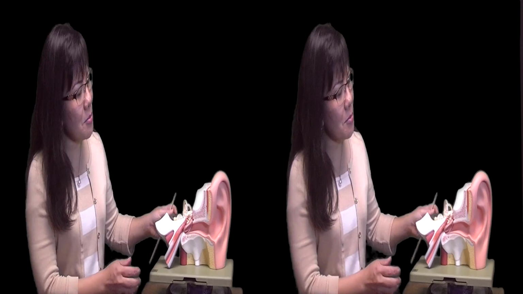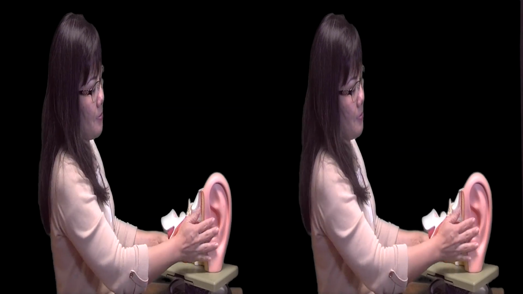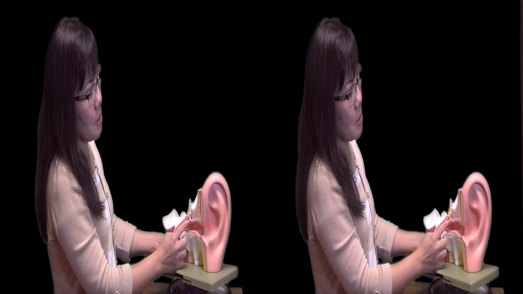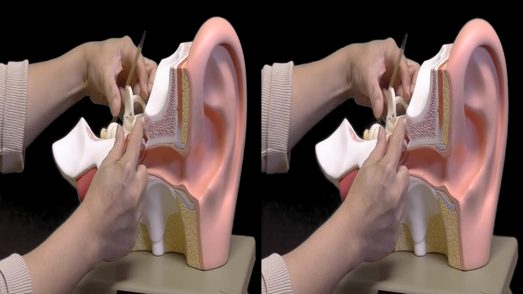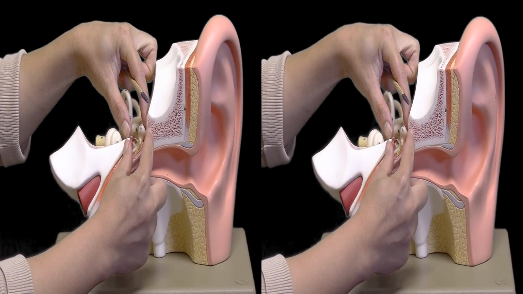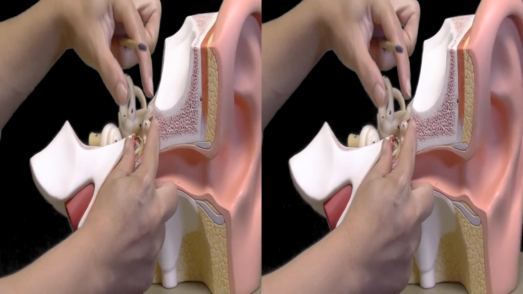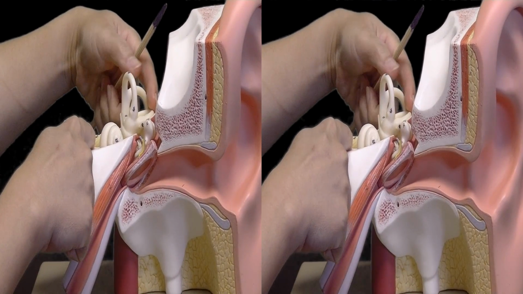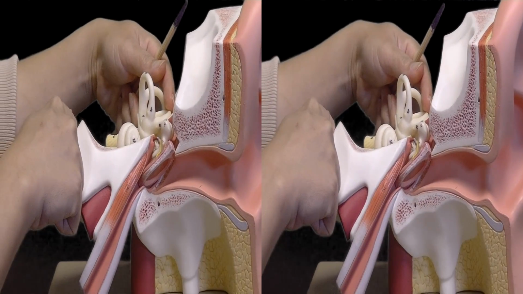Let's take a look at this model, the ear model. From here to here is the external ear. This part is called the middle ear. And here, this region, the inner ear.